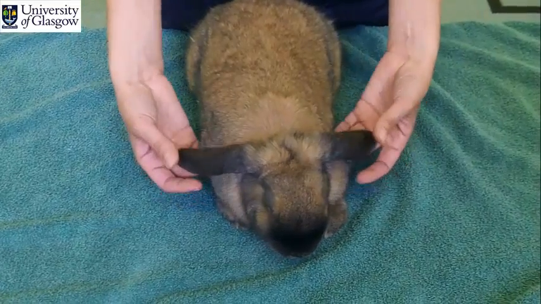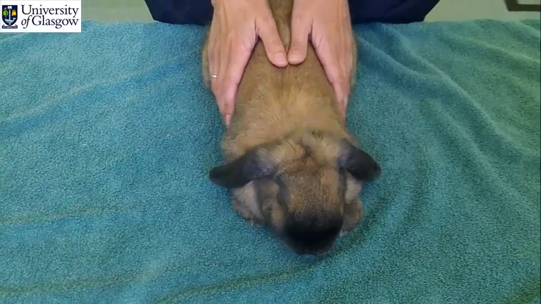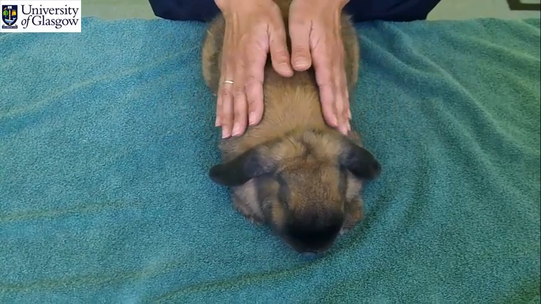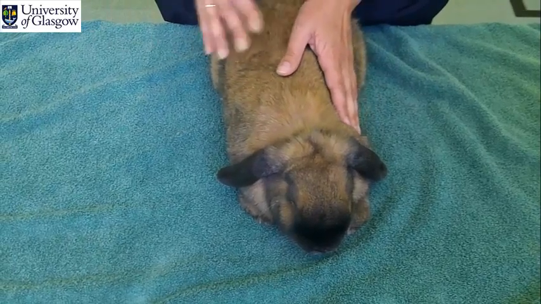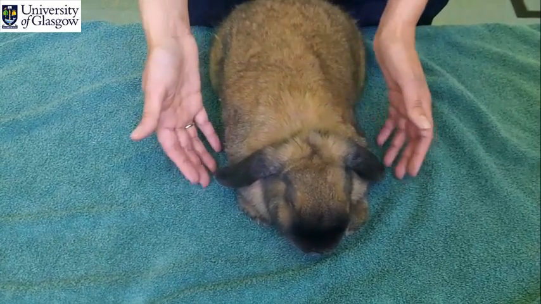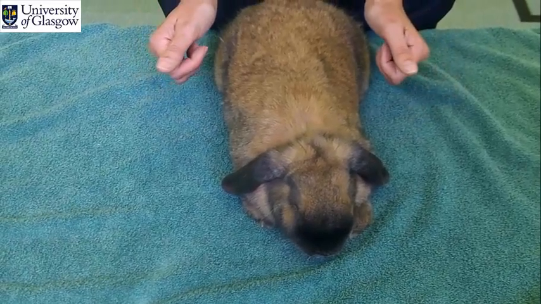To give a medication to a rabbit, we can use different routes. We can use subcutaneous, intramuscular, intravenous, and also sometimes intraperitoneal routes.